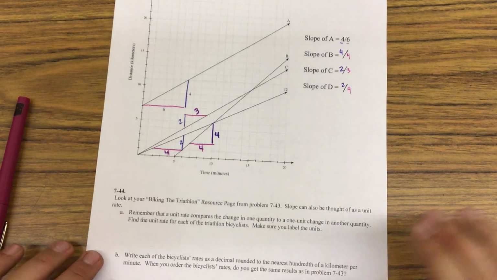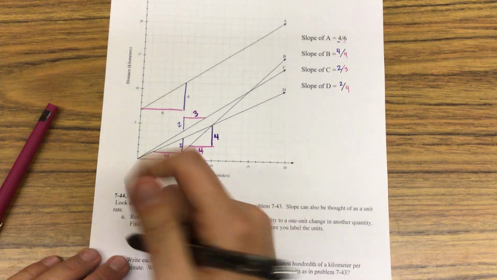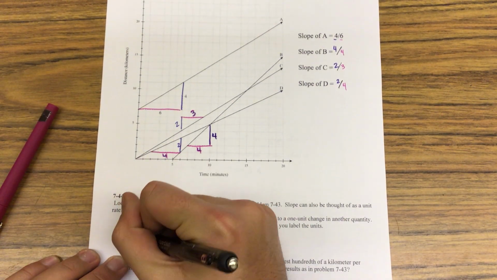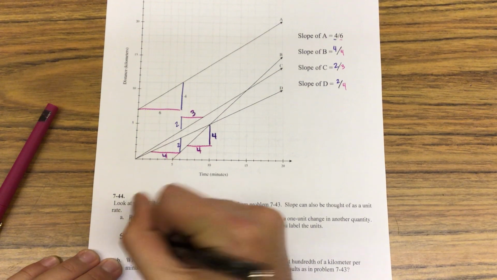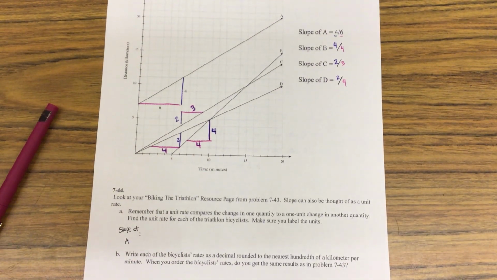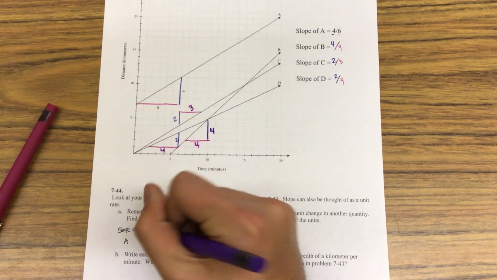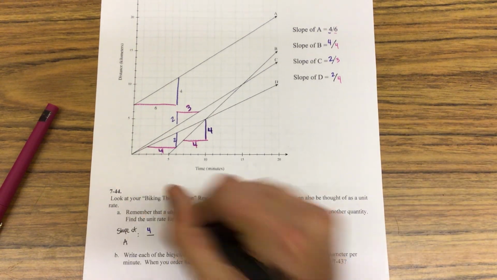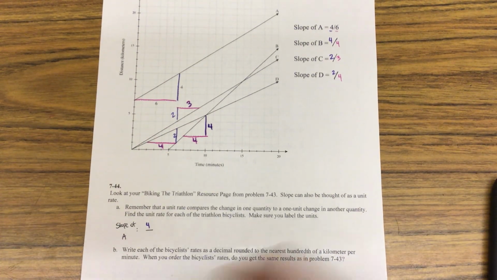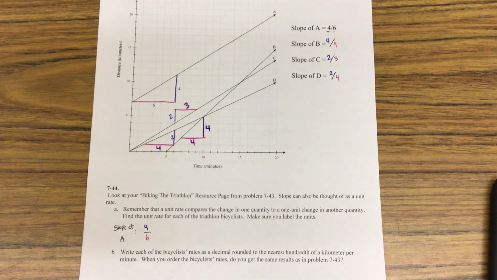So let's start with A. Slope of A. And that was 4 over 6. If we take that slope, 4 over 6, we want to make it over 1. We want to get the bottom number to be over 1. Let me zoom in.